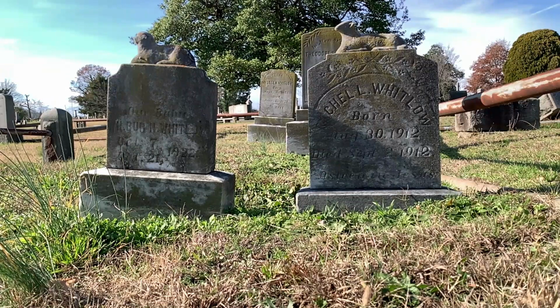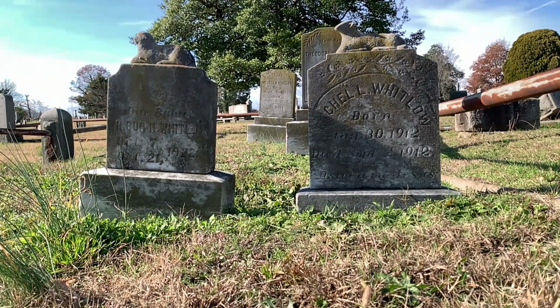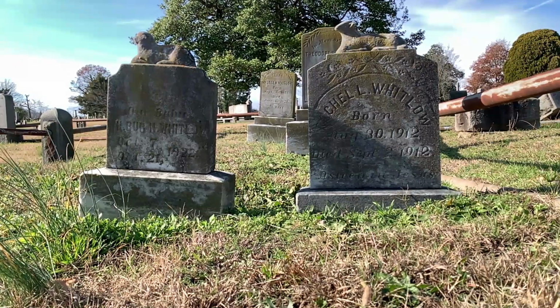And because of the existence of these monuments and because of the love these families had for these lost children, even though they may not have known them for that long, they still wanted to express their love and adoration of their lost loved ones. And so as a result, they went out of their way to purchase these monuments and have them erected in honor of their lost children.